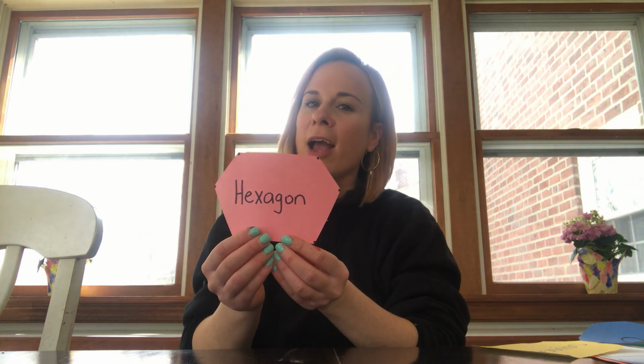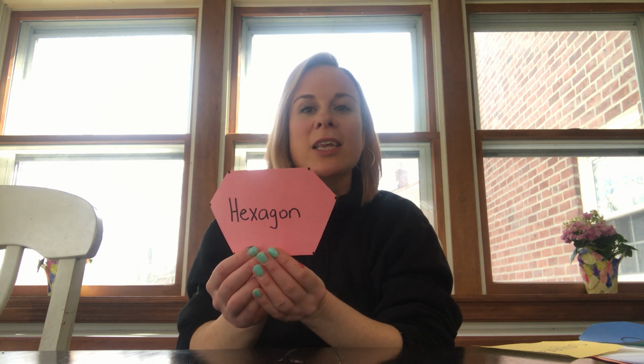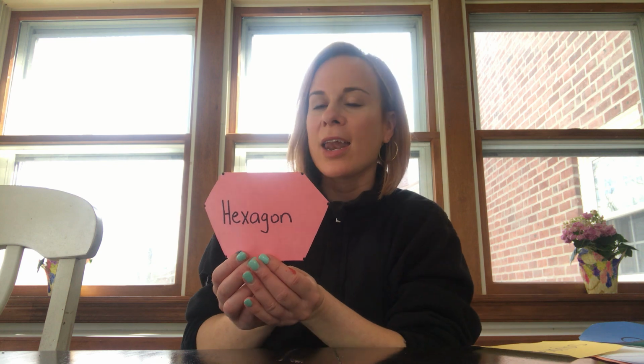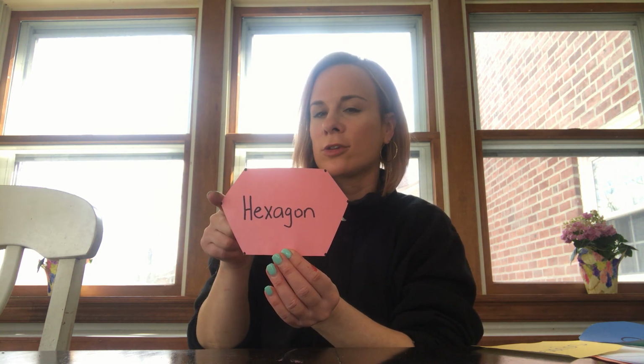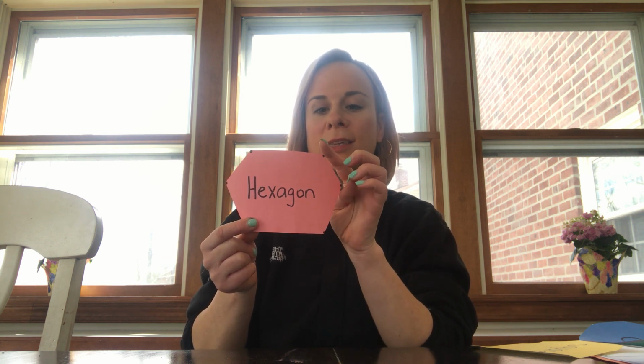This is called the hexagon. So remember, the hexagon is a really tricky shape. This shape is more complicated than the rest of our two-dimensional ones because it has a lot of sides and it has a lot of vertices. So let's count first. How many vertices does this shape have? Ready? 1, 2, 3, 4, 5, 6.